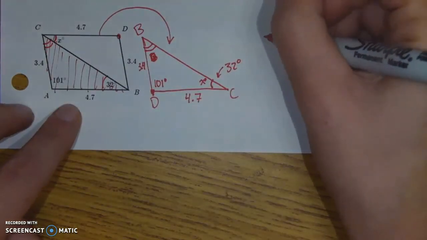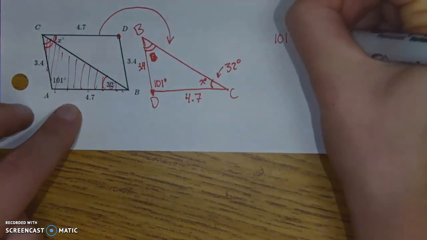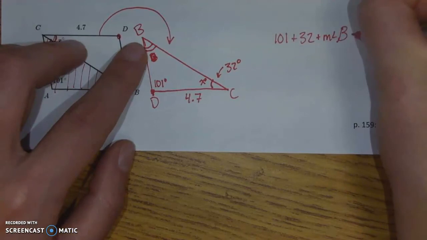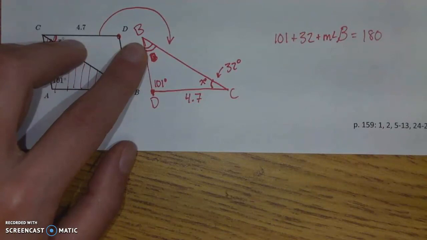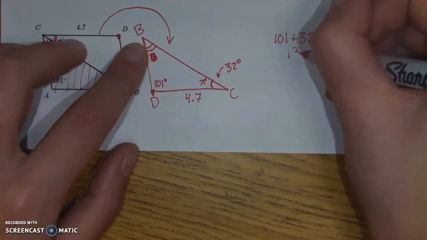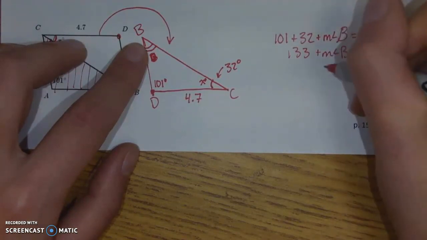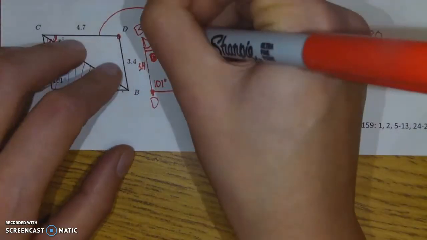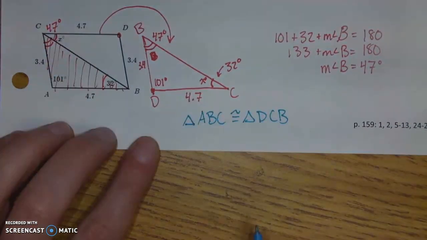Don't forget that angles on the inside of a triangle add up to 180. So I know that 101 plus 32 plus the measure that I'm missing for B is going to be equal to 180. Here I can do a little bit of algebra to get 133 plus the measure of angle B is equal to 180. And when I subtract 133 from both sides, I find that the measure of angle B is 47 degrees. And I can fill that in for both B and C. Which leaves us with this congruency statement: ABC is congruent to D.